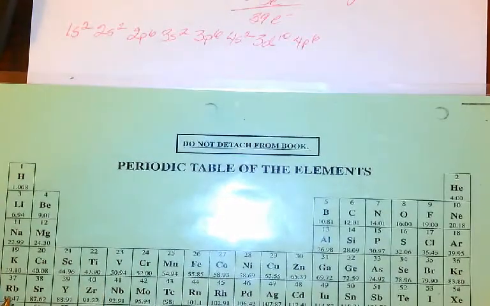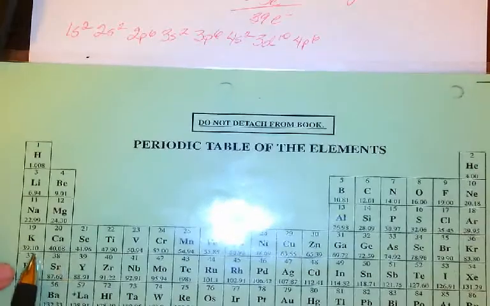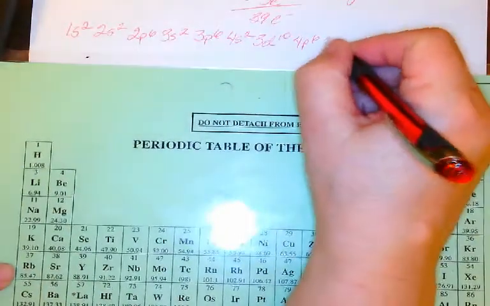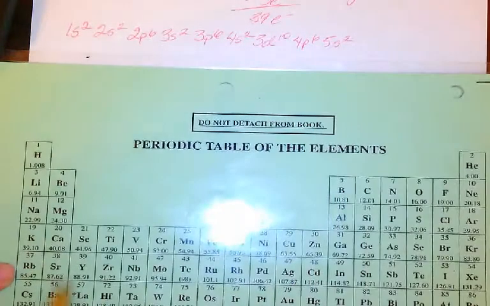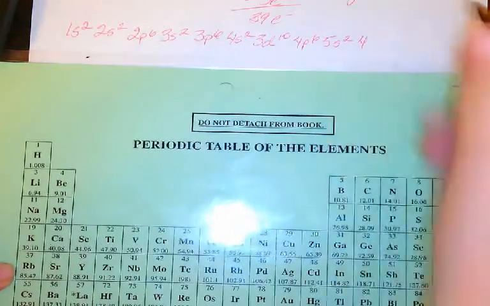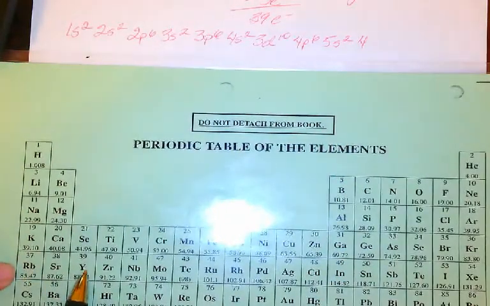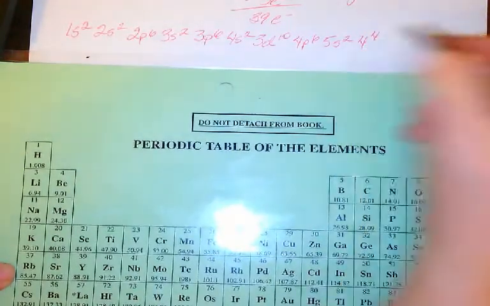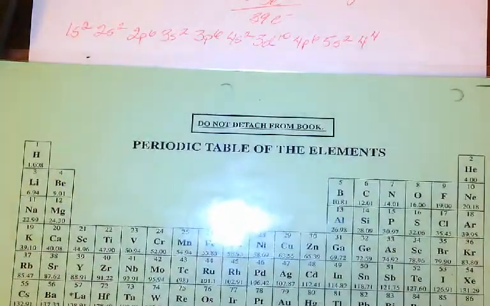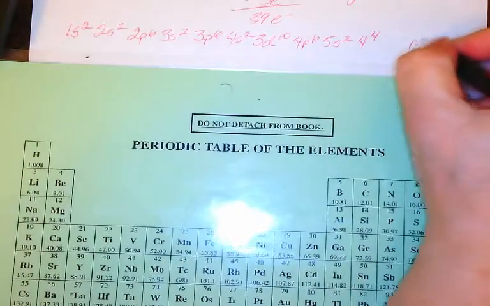Then we're going to the 5th row, and on the 5th row, we've got 5s2, followed by 4d, 1, 2, 3, 4. Okay, that's normal for molybdenum, Mo.